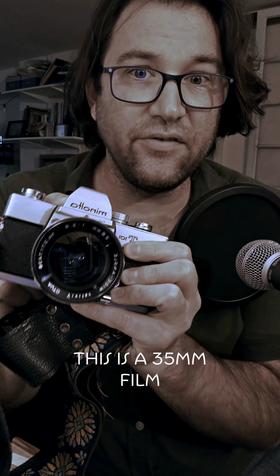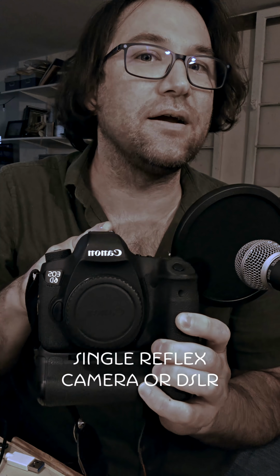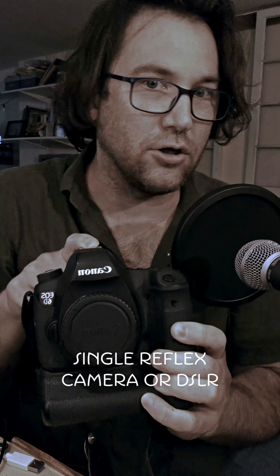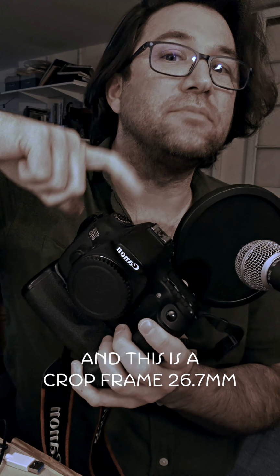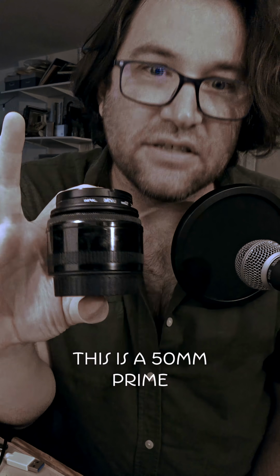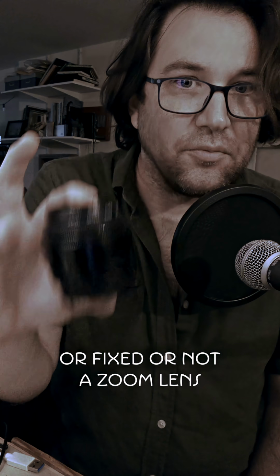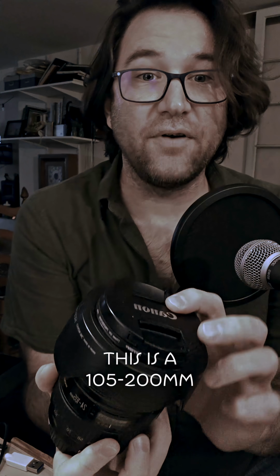This is a 35mm film single lens reflex camera, or an SLR. This is a full frame 35mm sensor digital single lens reflex camera, or DSLR. And this is a crop frame 26.7mm sensor digital single lens reflex camera, or DSLR. This is a 50mm prime, or fixed, or not a zoom lens. This is a 105 to 200mm zoom lens.